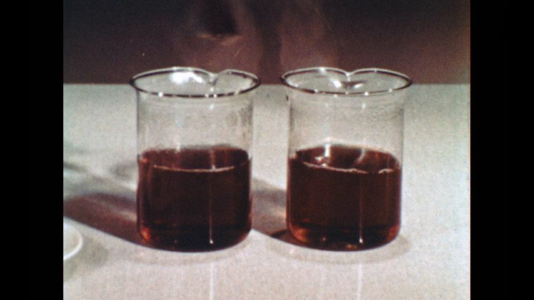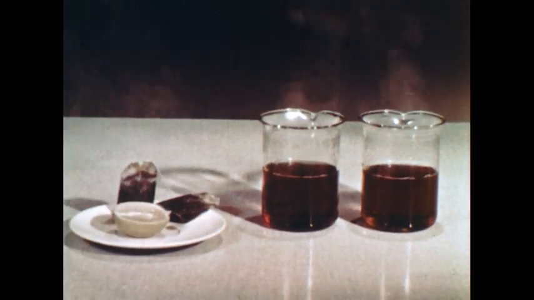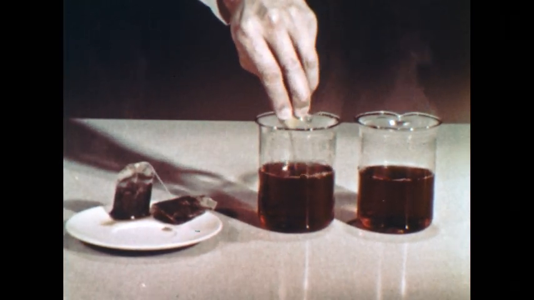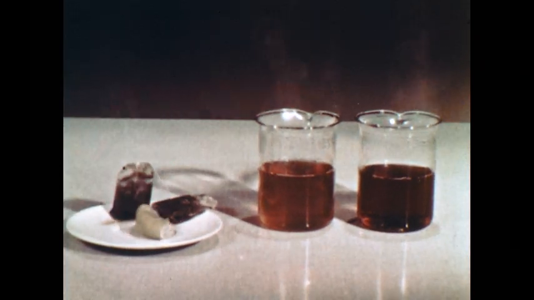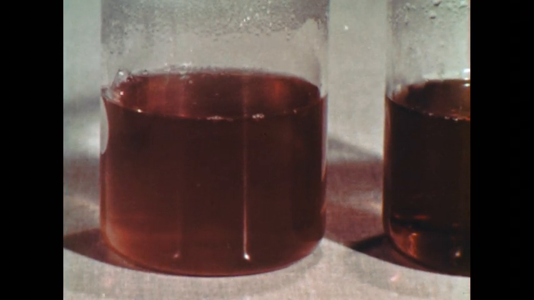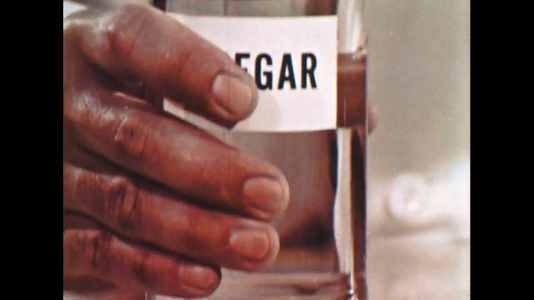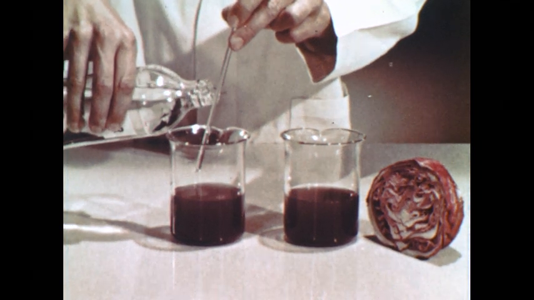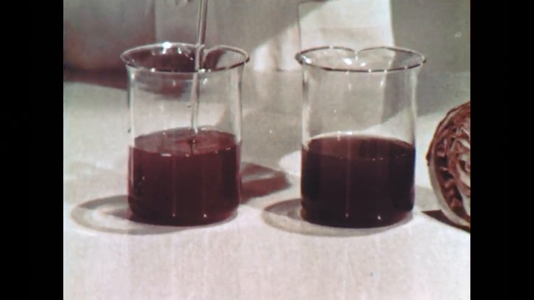Here are 2 beakers of ordinary tea. You may have observed, when lemon juice is added, a color change occurs. Likewise, vinegar affects red cabbage. Here is red cabbage juice plus vinegar.